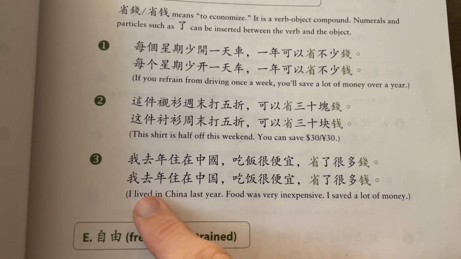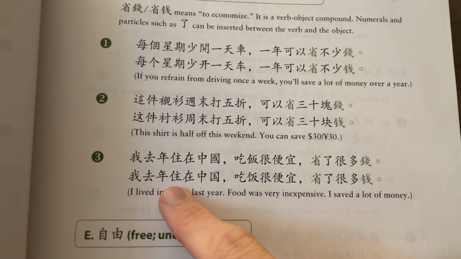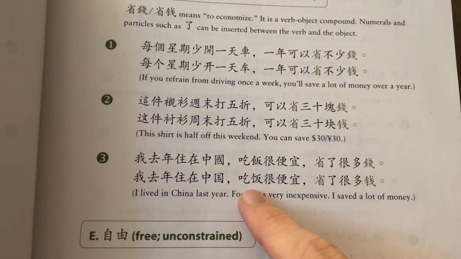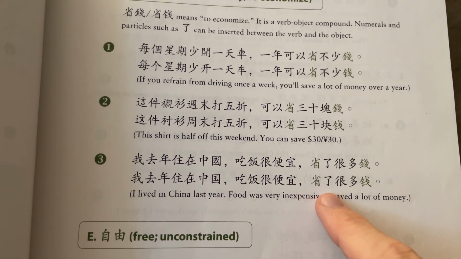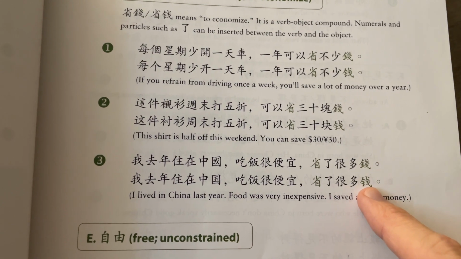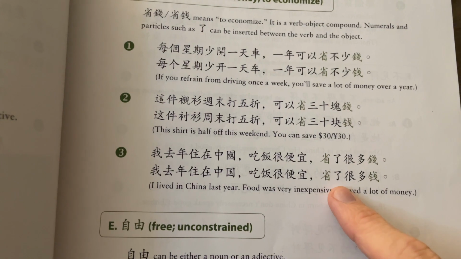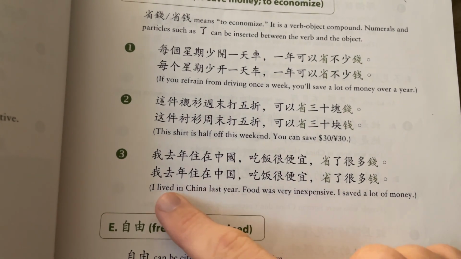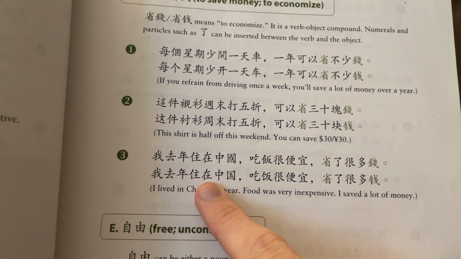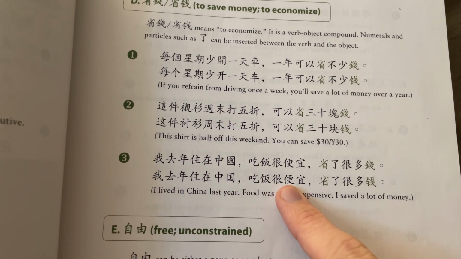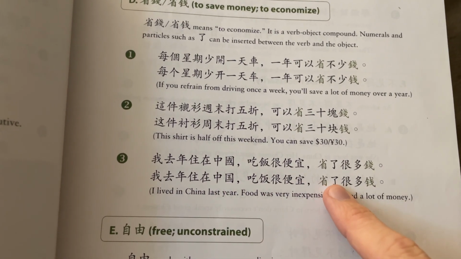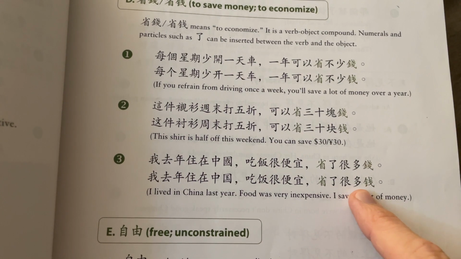Now let's look at the last example. 我去年住在中国，吃饭很便宜，省了很多钱. So again, we're saying what we can save between 省 and 钱. So the sentence means, I last year lived in China. Food was very cheap. I saved a lot of money.